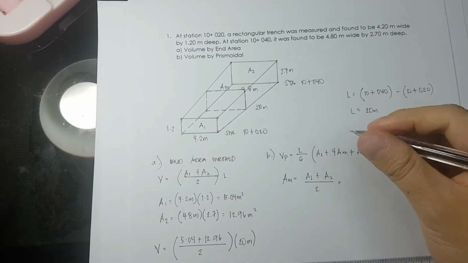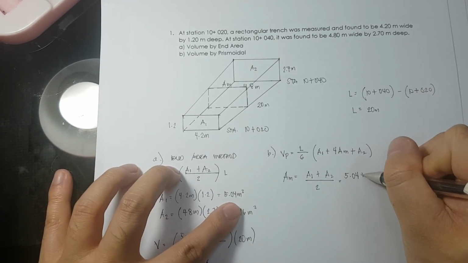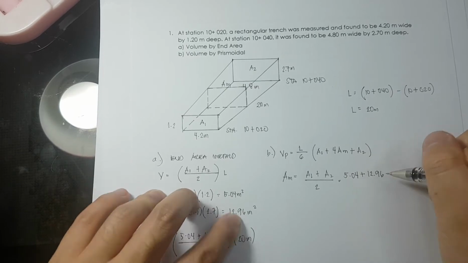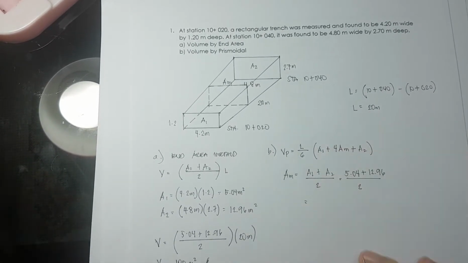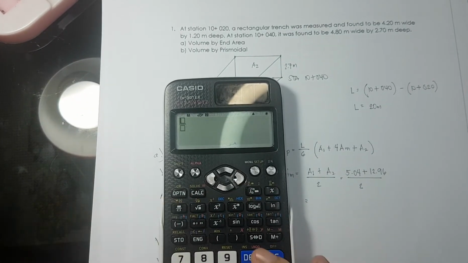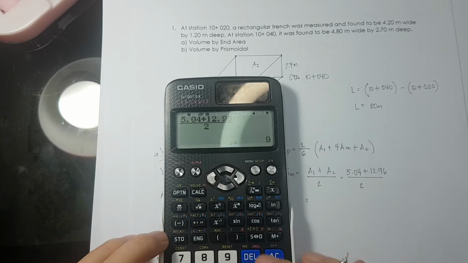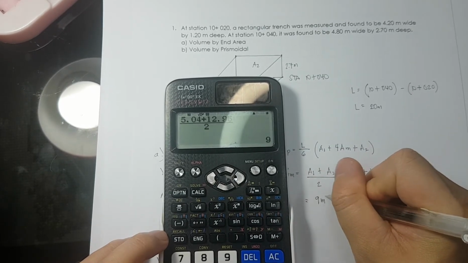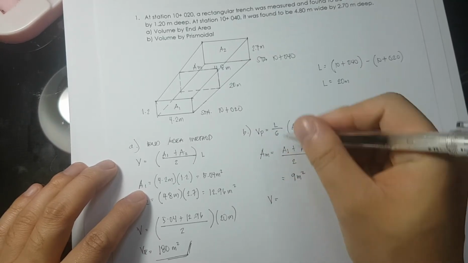And what is area 1? It is 5.04 plus 12.96, divided by 2, and that is equivalent to 9 square meters.